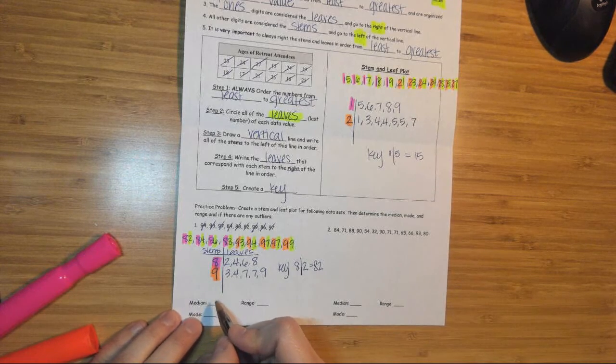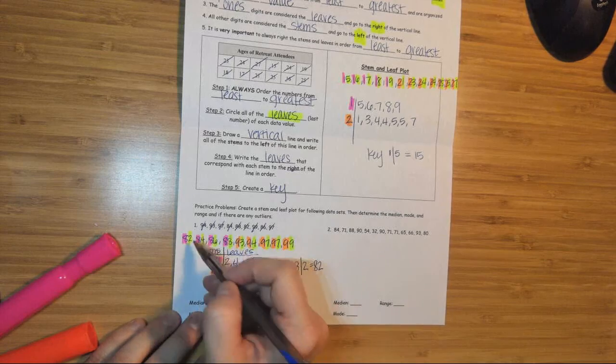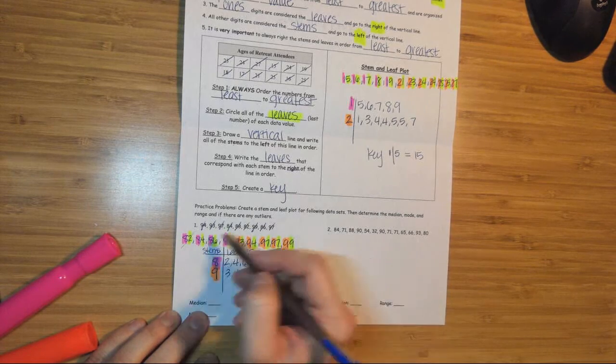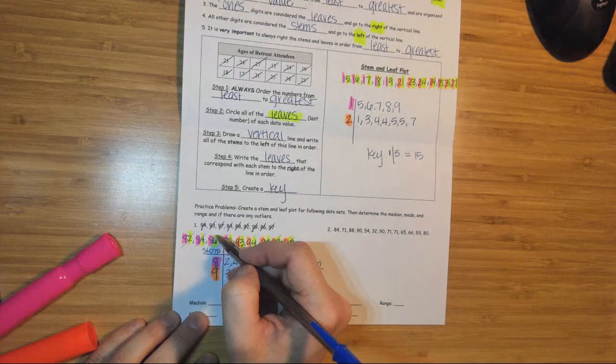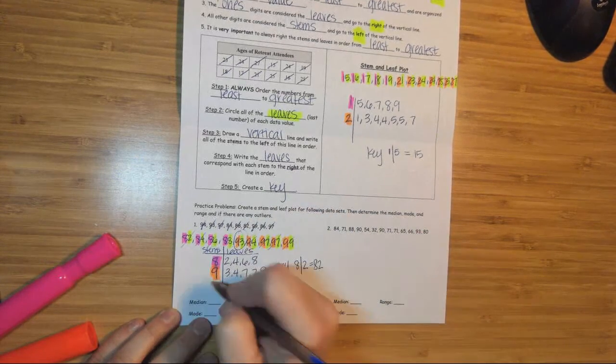Okay, the median is the middle. So it's another reason I like to write them here, because then we can figure out the middle. Beginning, end, beginning, end, beginning, end, beginning, end. Looks like 93 is my median.